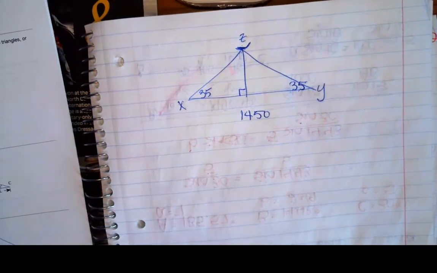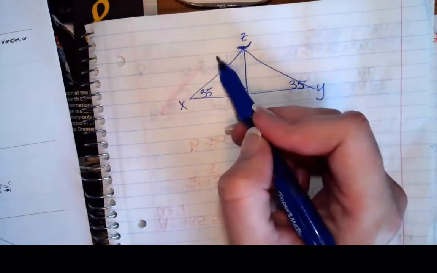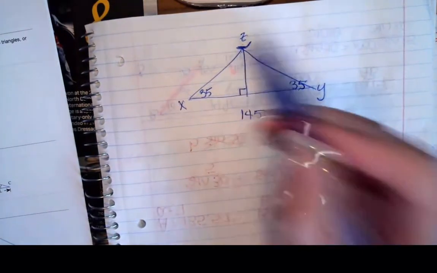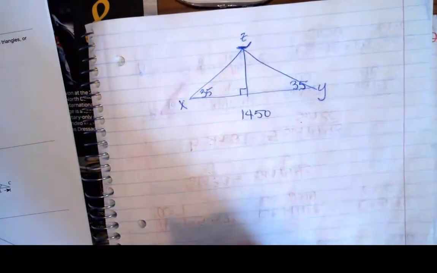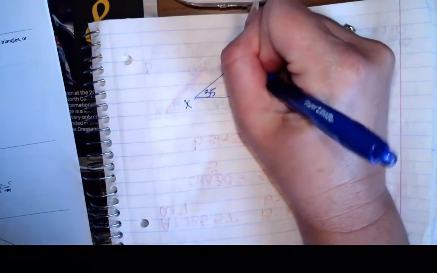So I know 2 sides. I can find this remaining angle. Okay, so 35 and 35 is 70. 180 minus 70 is 110.